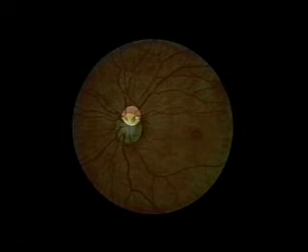Normally, the disc is yellowish-orange to creamy pink and round or oval with well-demarcated margins. It may be surrounded by white or pigmented rings or crescents. The optic cup to disc ratio is usually less than 1:2.